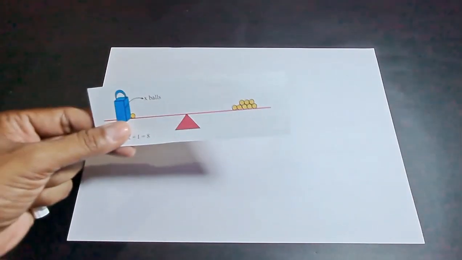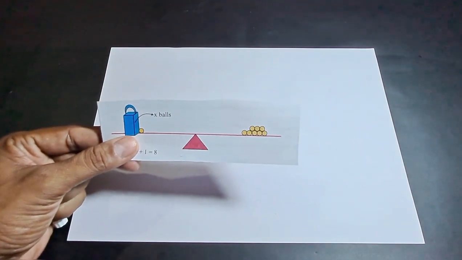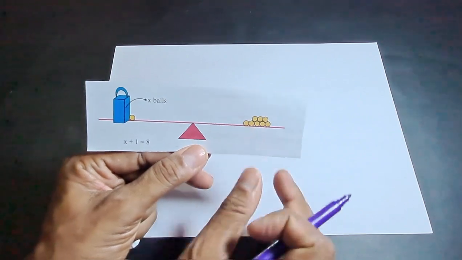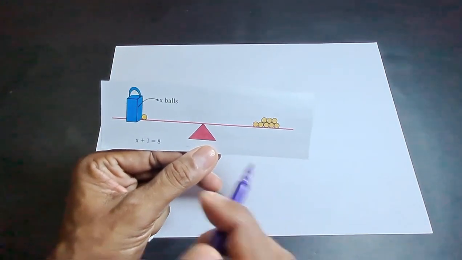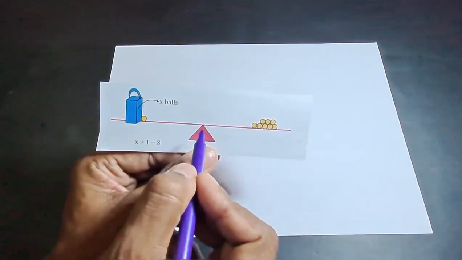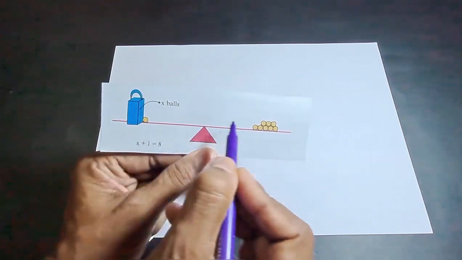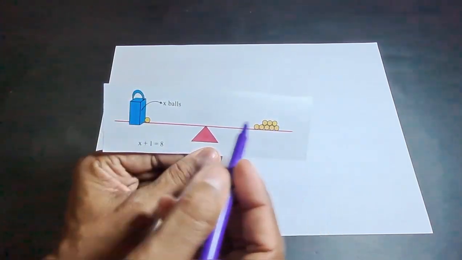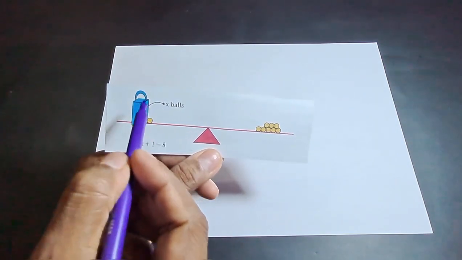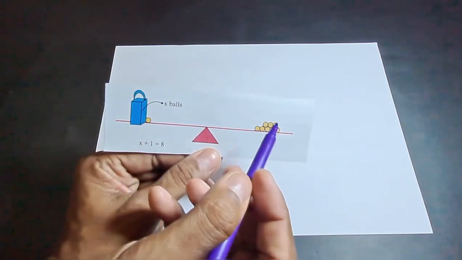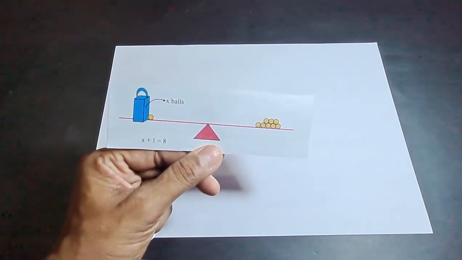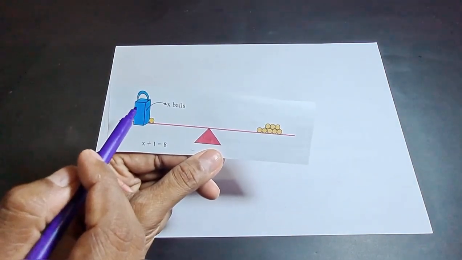For performing this activity on solving a simple linear equation, you have to make a simple arrangement where you have to use a balance. This is the support and this is the length of the rod, or the simple arrangement through which you can put some weights on the left hand side and on the right hand side and balance the two things. So what we have done here is we have taken a weight.